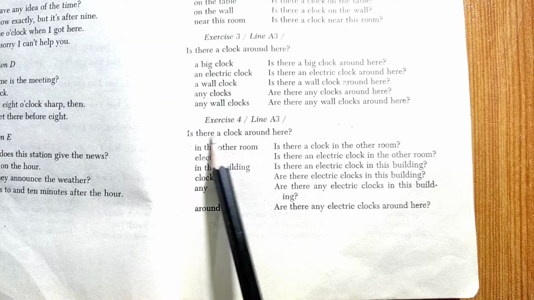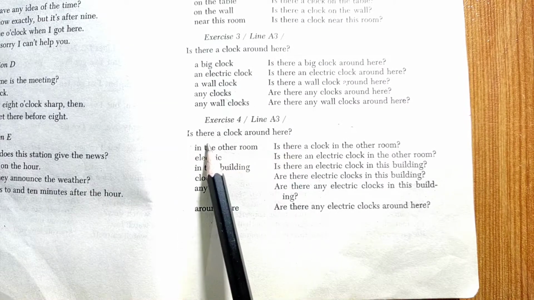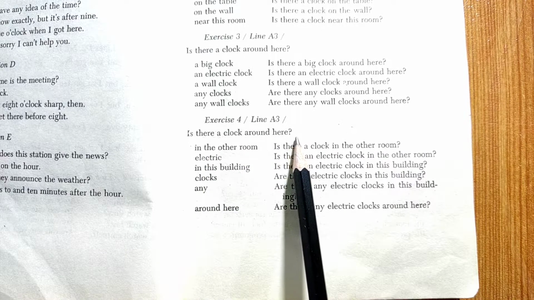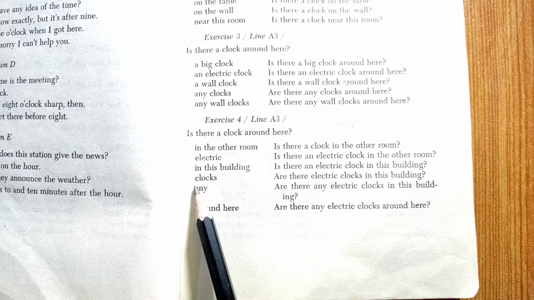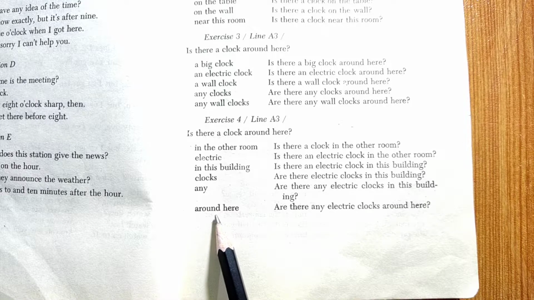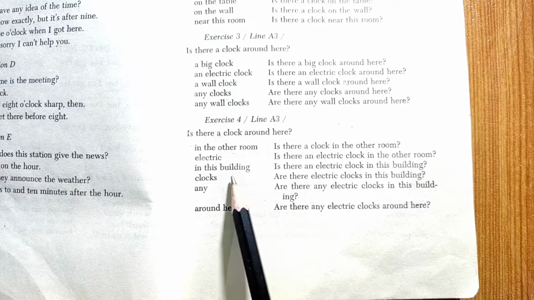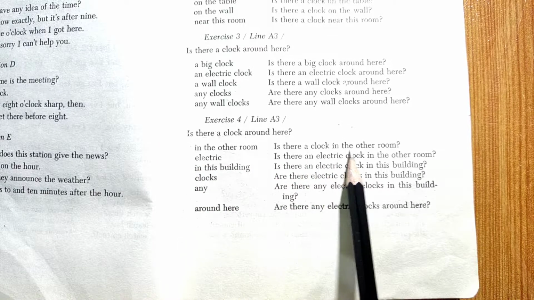Exercise 4. The sentence is, is there a clock around here? In this sentence also, we can notice around here. Instead of around here, we can use different words and vocabulary such as in the other room, electric, in this building, clocks, any, around here. How will we use these words in a sentence? Let us see one by one. In the other room, is there a clock in the other room?